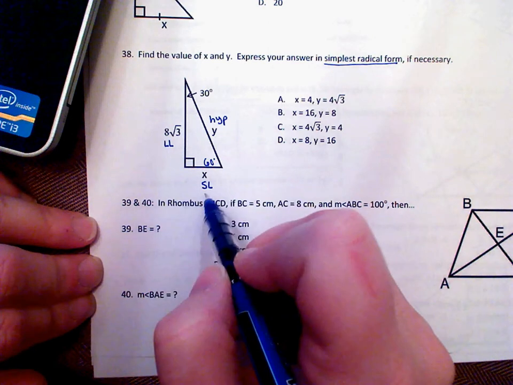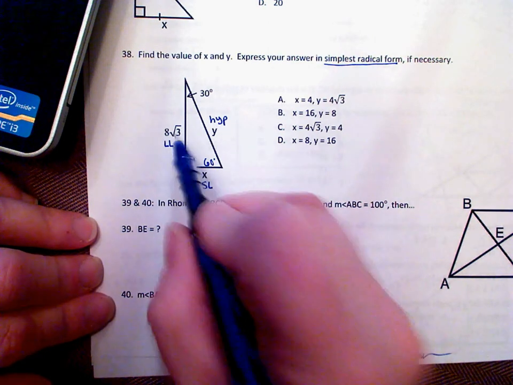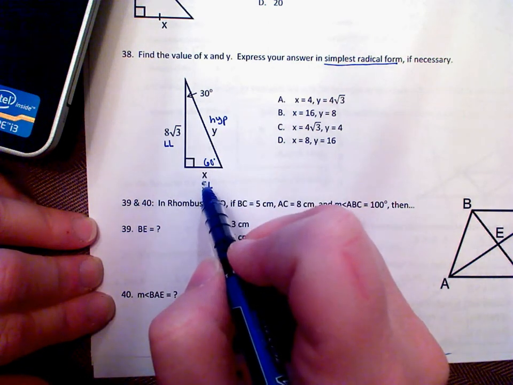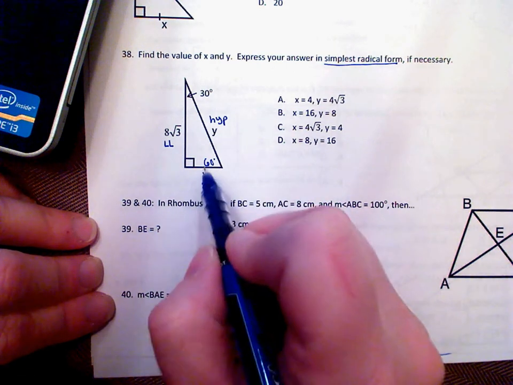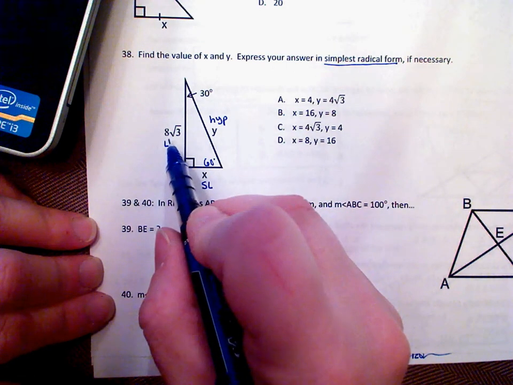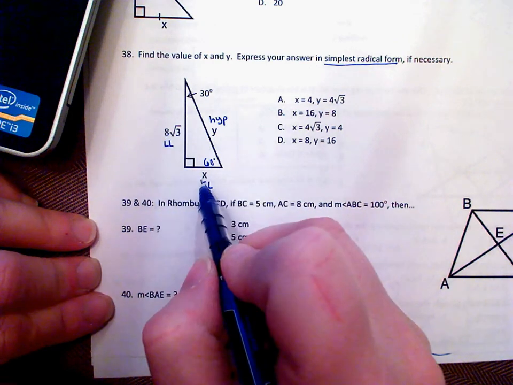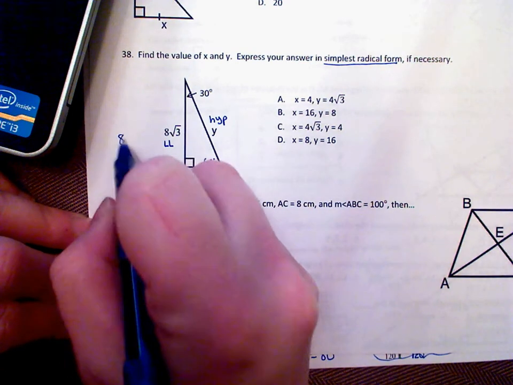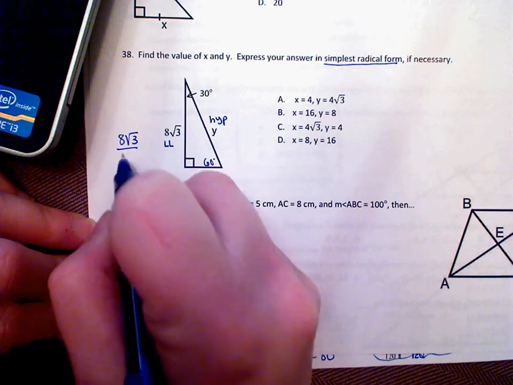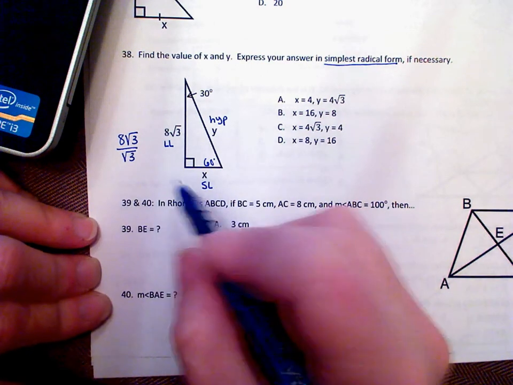So we're going from the long leg to the short leg. Anytime you go from something bigger to something smaller, you divide. In this case, remember the relationship here is a square root of 3. You're either multiplying by the square root of 3 or dividing by the square root of 3. We're going larger to smaller, so we're taking the long leg and dividing by the square root of 3.